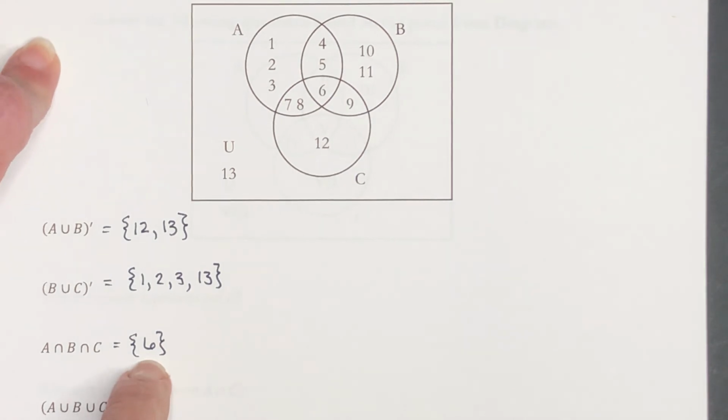Remember that sets must be in braces except for the empty set. So your answer is not just 6. You shouldn't say that. I believe the computer will count it wrong, and several of your other higher level math teachers will definitely count it wrong. So just to be technically correct, the braces do need to be there.